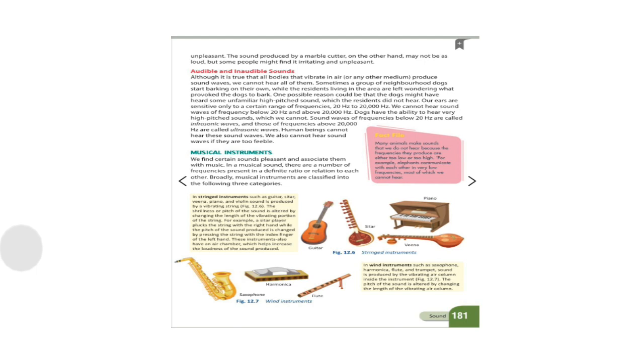All bodies that vibrate in air produce sound waves. We cannot hear all of them.